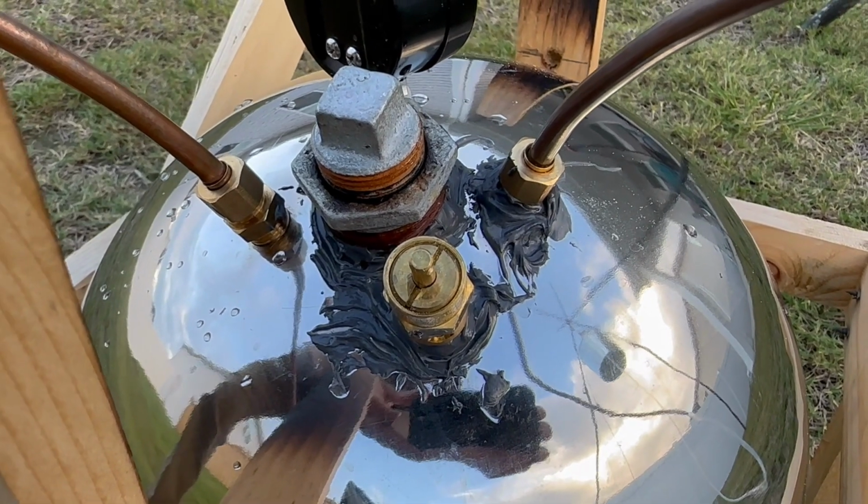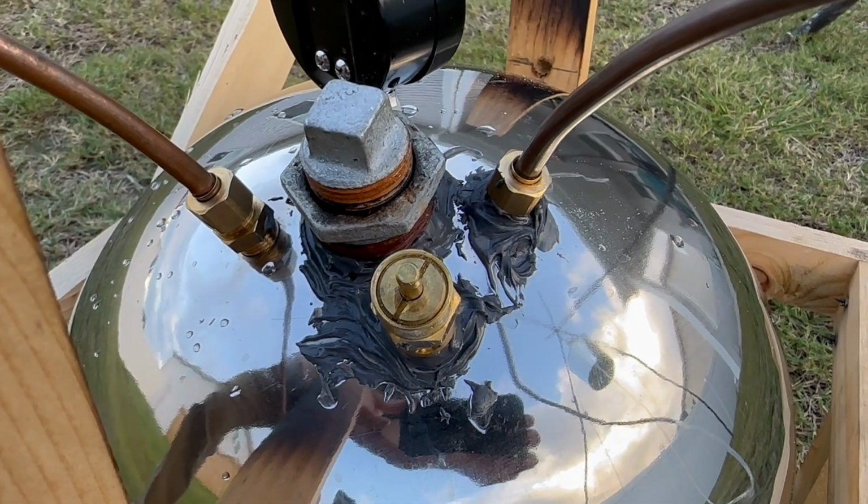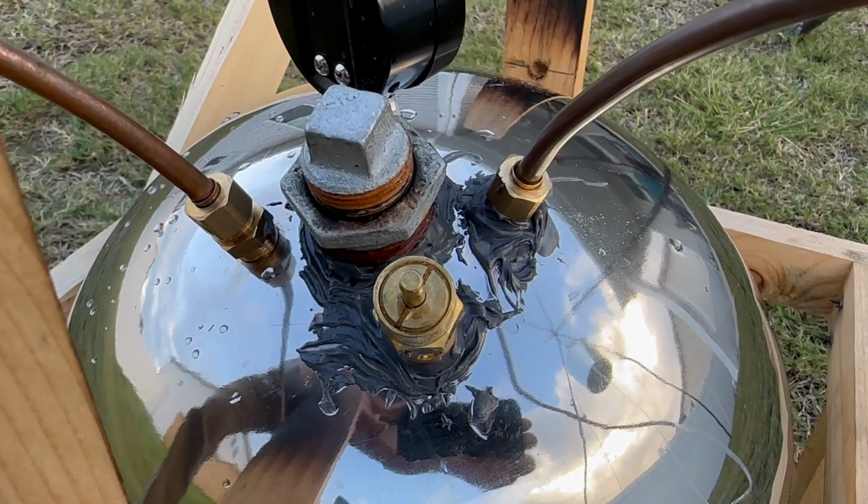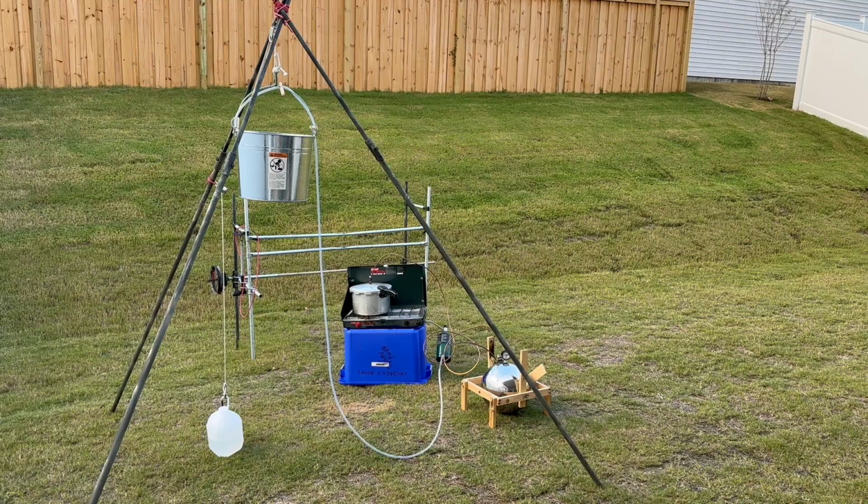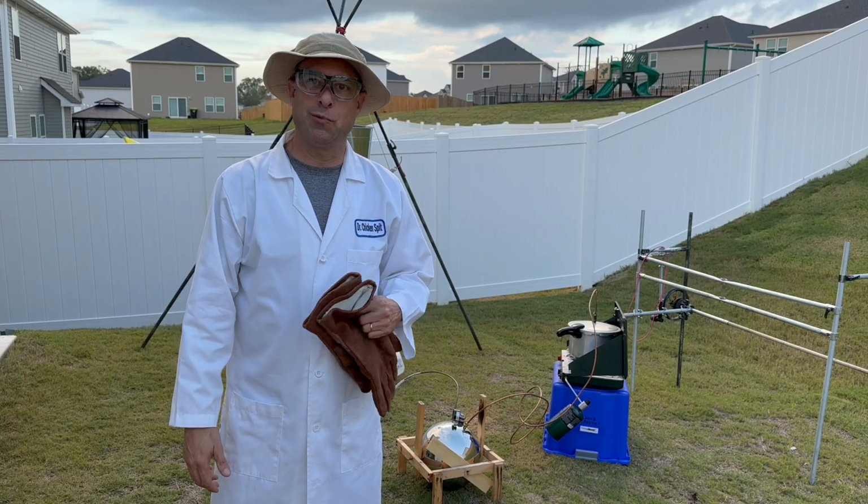The JB Weld's been drying for about 6 hours. It's not the prettiest, but hopefully it'll contain the steam. Now we just wait.